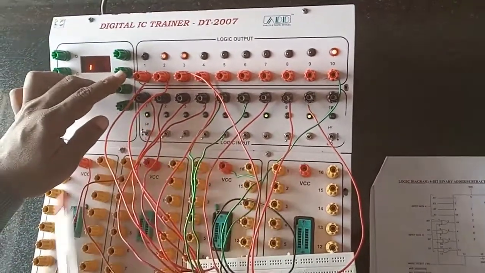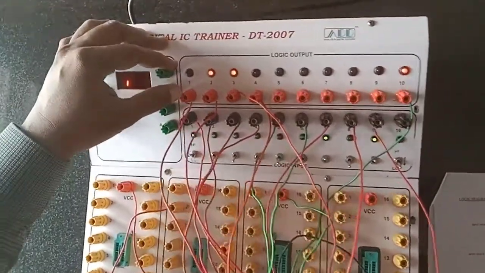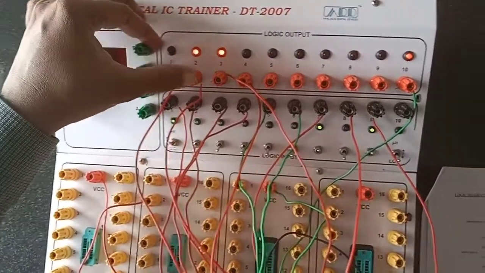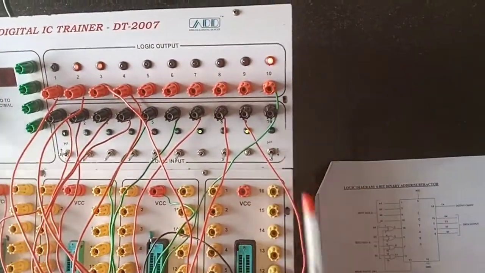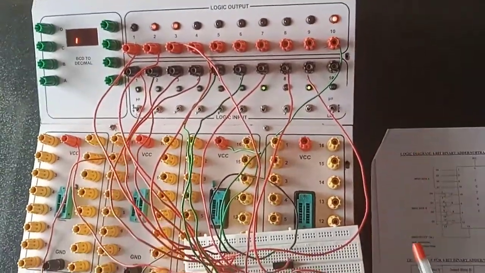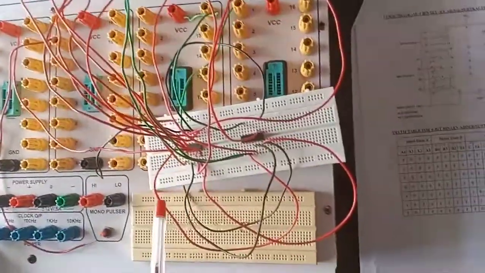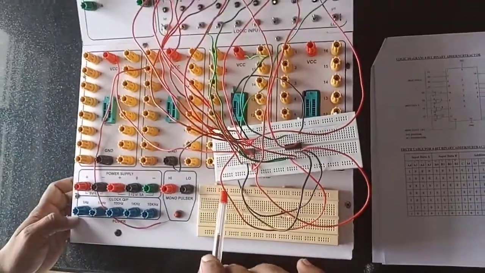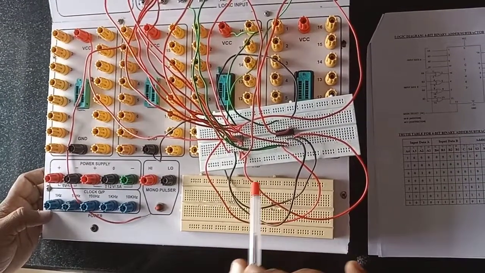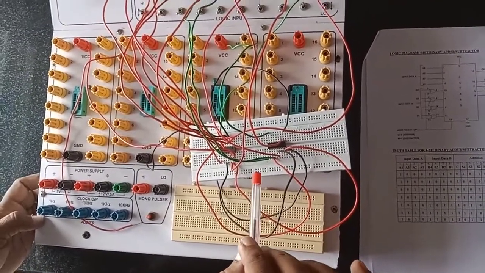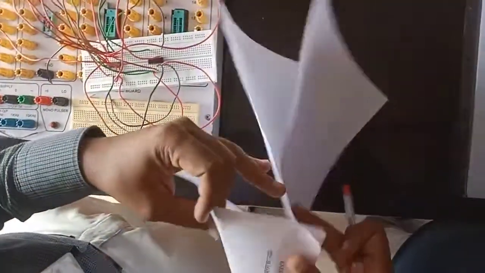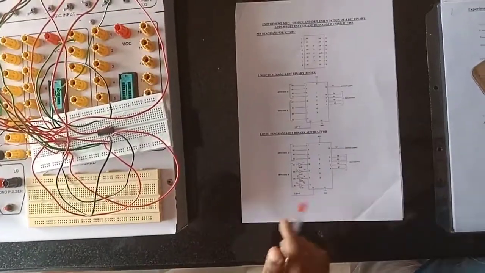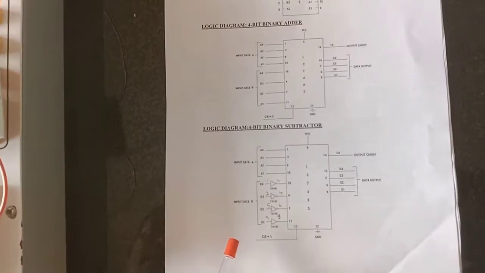So this is the output port. We have the 4 difference outputs, D3, D2, D1, D0, and 1 carry, that is 1 borrow for the subtractor purpose. Here we are using 2 ICs. The first one is IC 7483, and the second one is IC 7404. As per our circuit diagram, we made the connections.